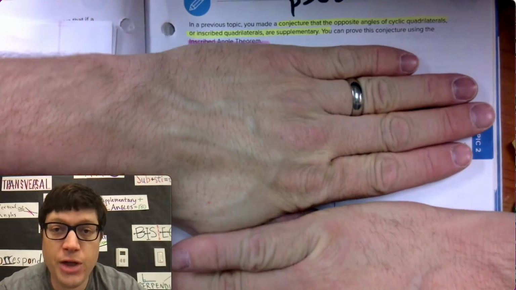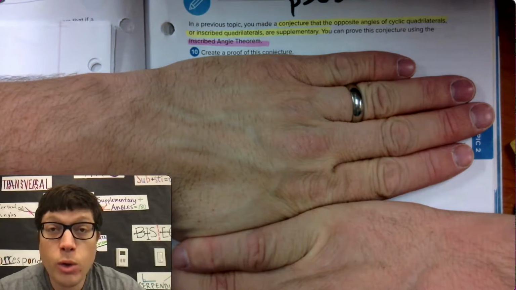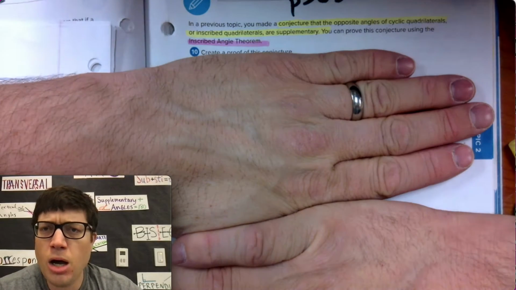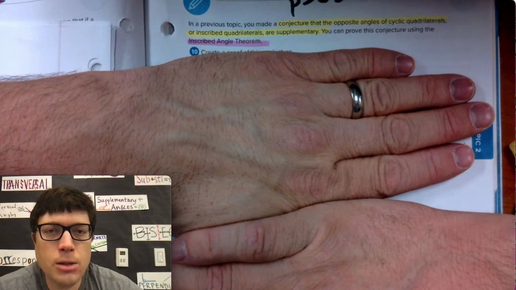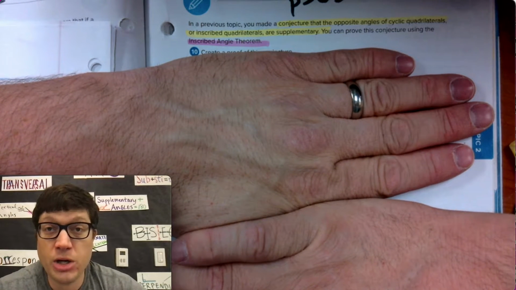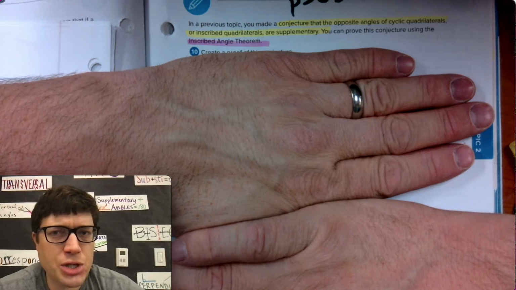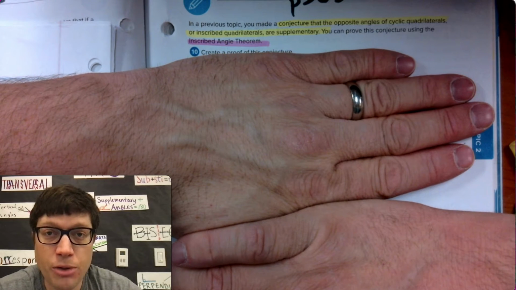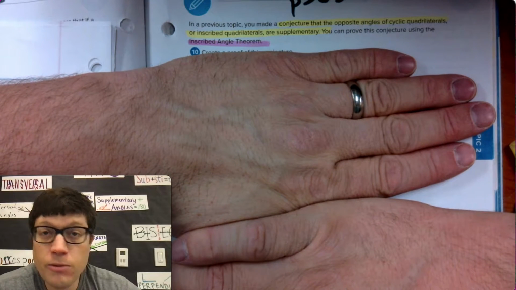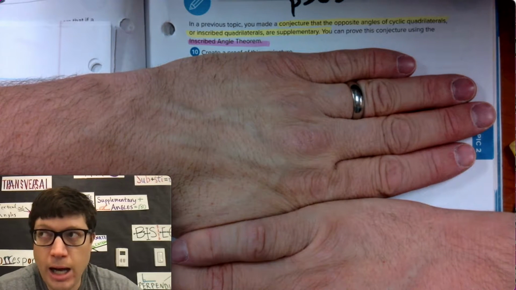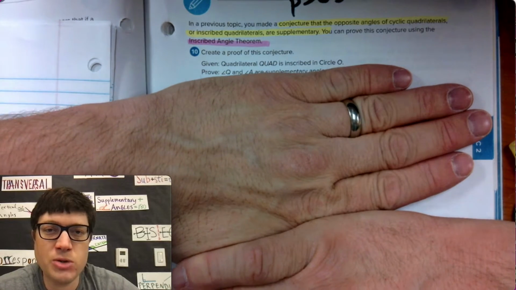If you had nothing else to go on, we would have to say, all right, opposite angles of cyclic quadrilaterals, we have to understand what that is. Inscribed quadrilaterals, we have to understand what that is. Then it says they're supplementary, and we can prove it using the inscribed angle theorem. What do we do? Fortunately, for you guys at this level and not at higher levels of mathematics, we're going to give you some structure.